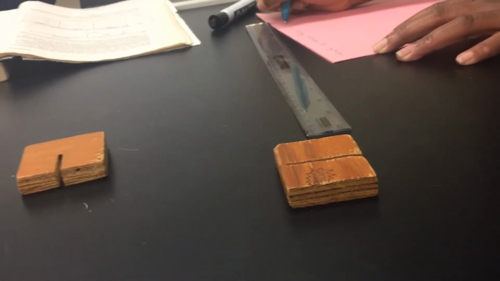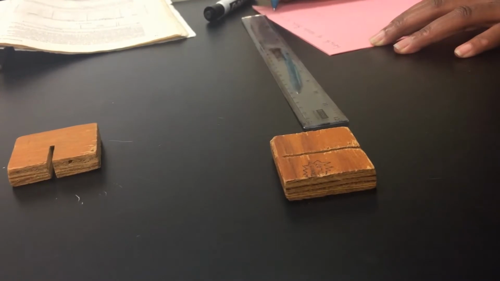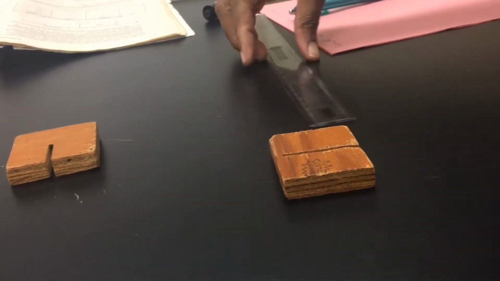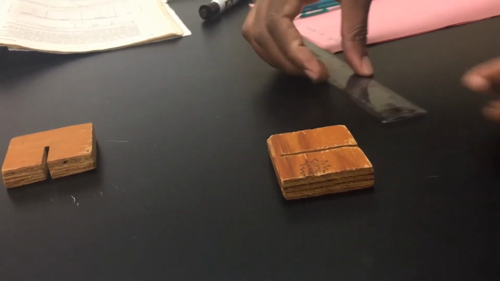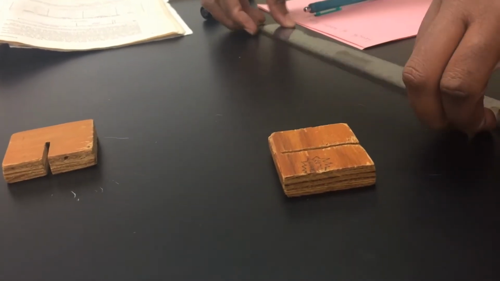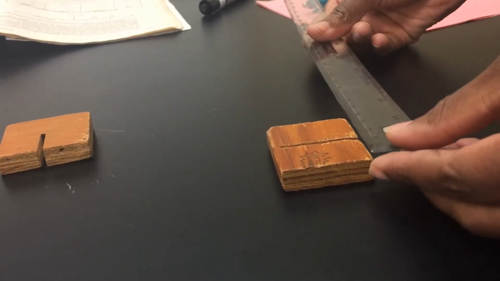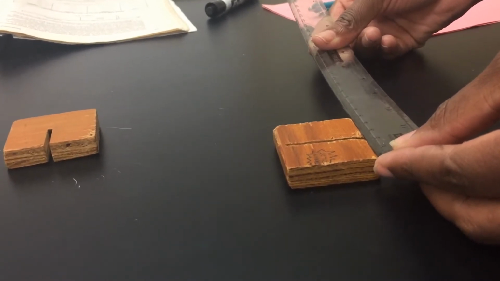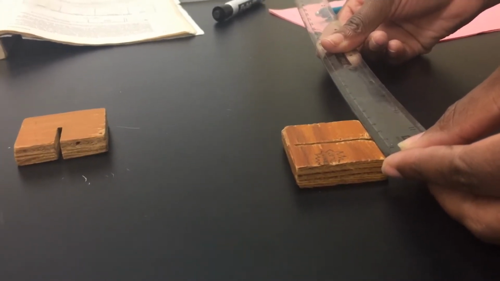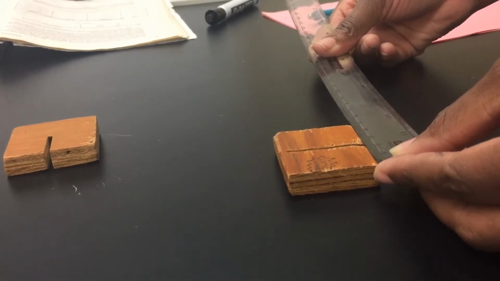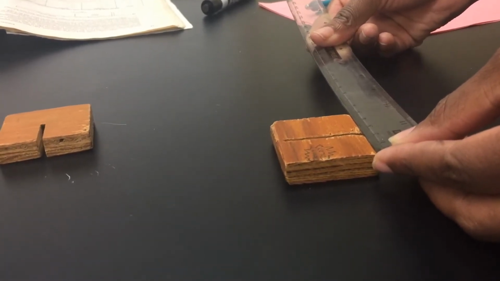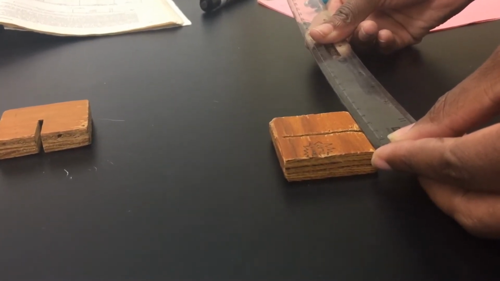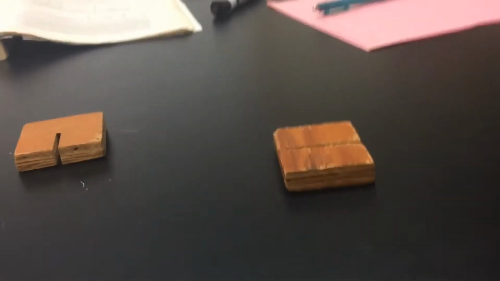Now I'm going to take the width of the wooden block, and the width of the wooden block is 5.10 centimeters.